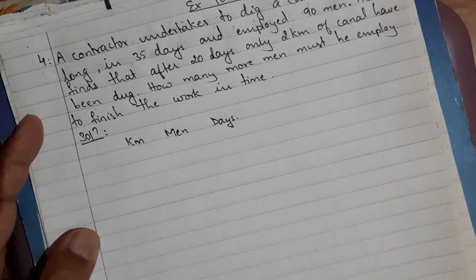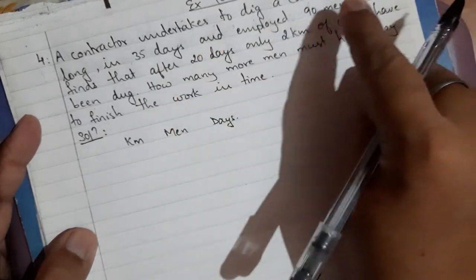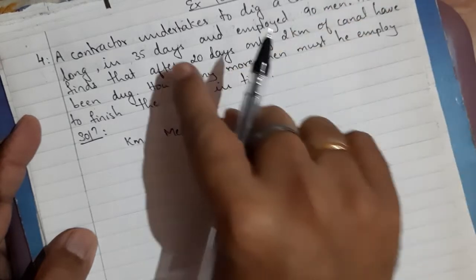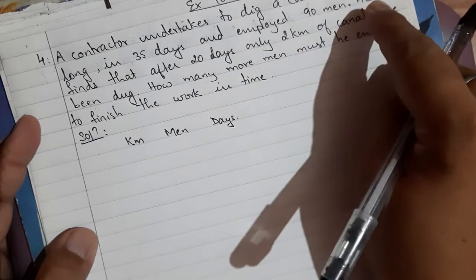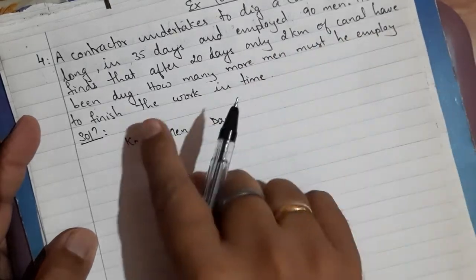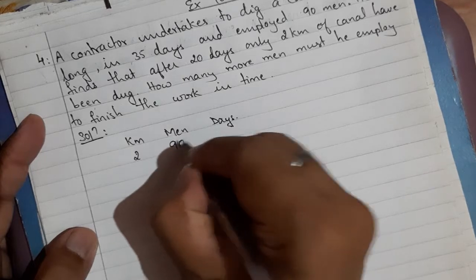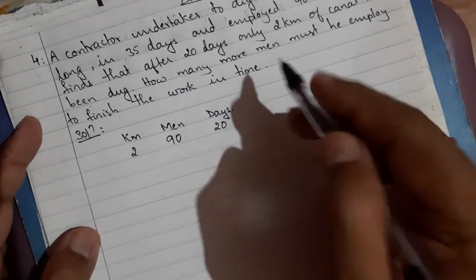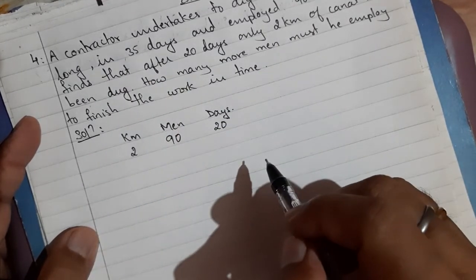Okay, so a contractor undertakes to dig a canal 6 km long in 35 days. The total length of the canal is 6 km. Days we have 35 and employed 90 men. Now he finds that after 20 days only 2 km of canal have been made. 2 km of canal made by 90 men in how many days? 20 days. Initially it was 35 days, but in 20 days only 2 km of canal has been made.